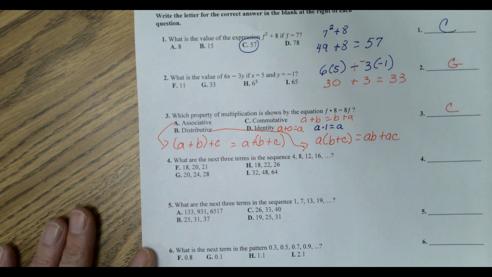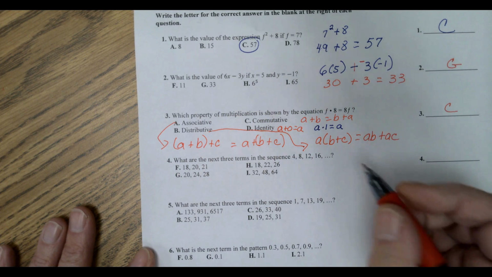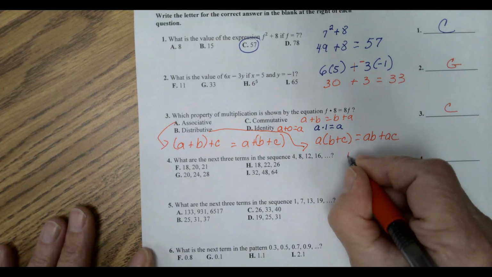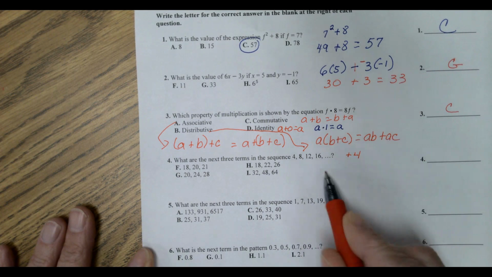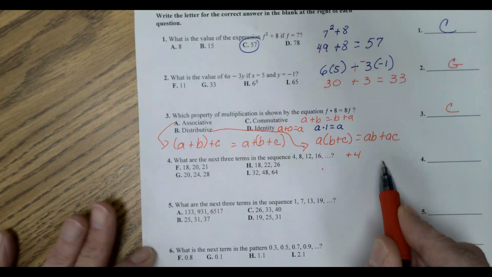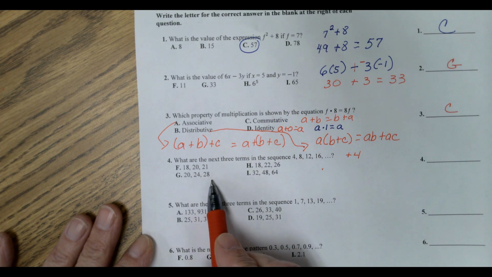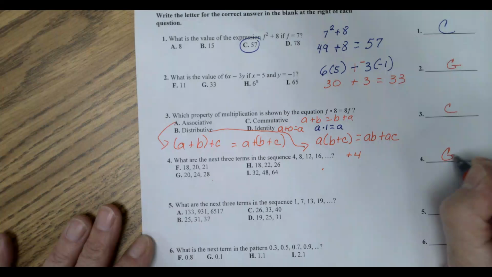What are the next 3 terms in the sequence? In the sequence, they are adding 4. So 16 plus 4 is 20, 24, 28. The answer is G.